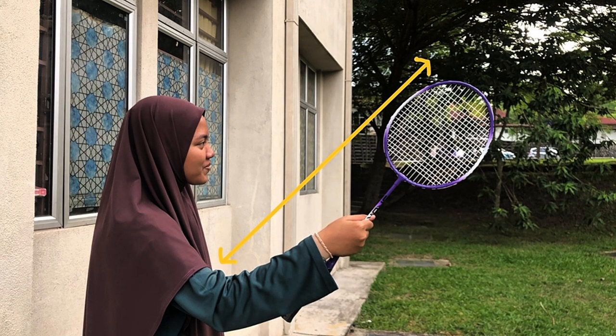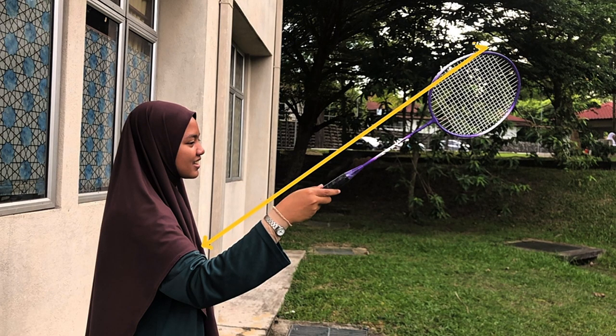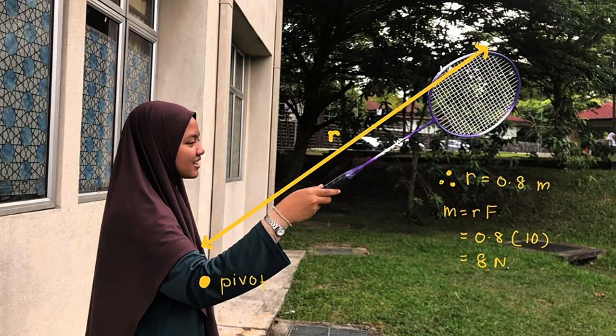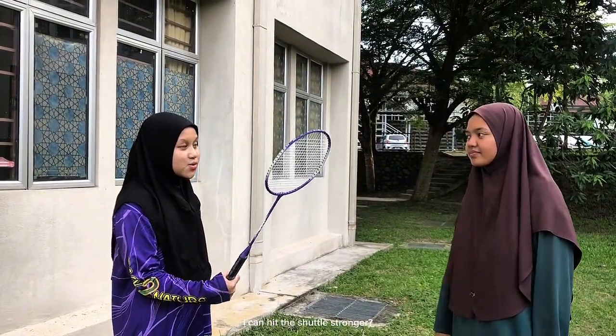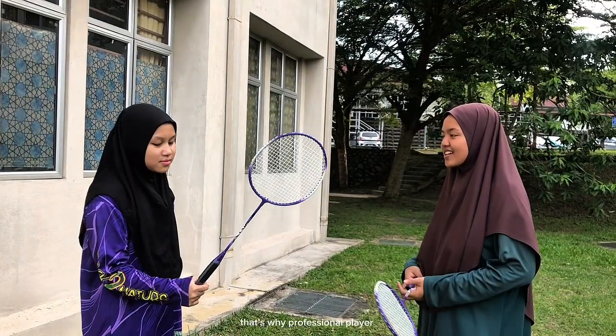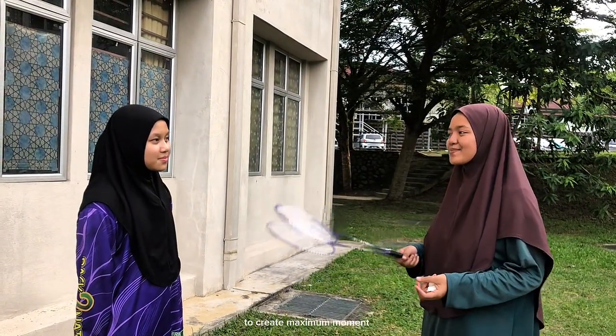Look at this racket. When you hold it near the middle, the distance to the racket head is short, the moment is small, so less turning force. But when you hold it near the end of the handle, the distance is longer. As you know, moment equals force times distance, so the moment is bigger. So, if I hold it further down, I can hit the shuttle stronger. It's true. That's why professional players hold the racket at the right position to create maximum moment when they swing.